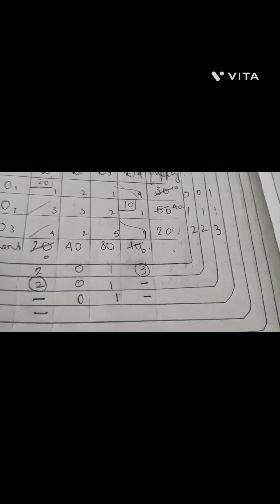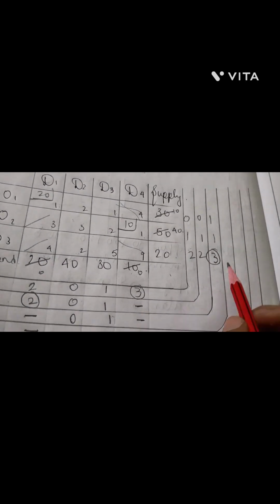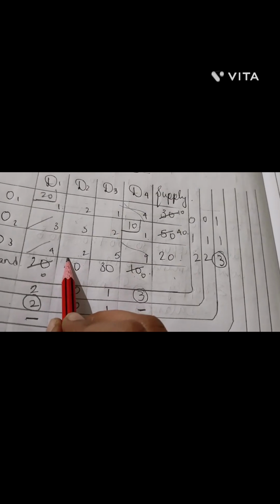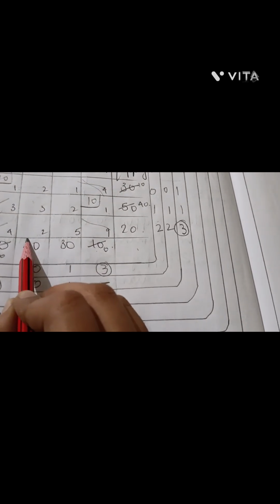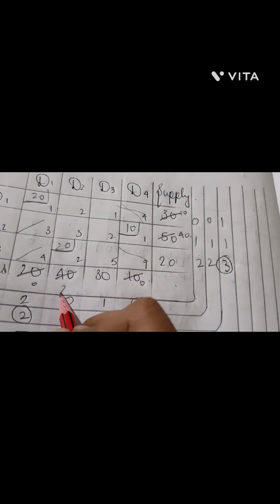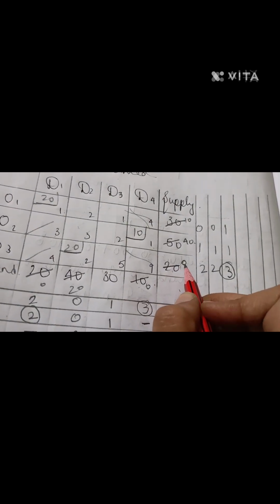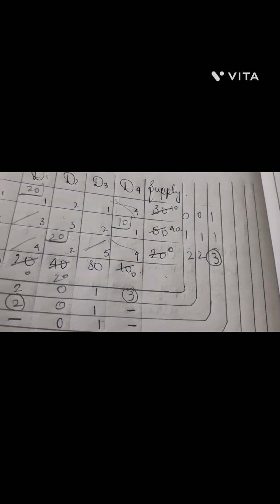So if we see, the highest number here we've got is 3, and after getting this one, we must find the least cost cell, which is going to be 2 here, and we will allocate 20 because that is the less number. Here we'll get 0. Since we have got 0 here, this is going to get striked out.